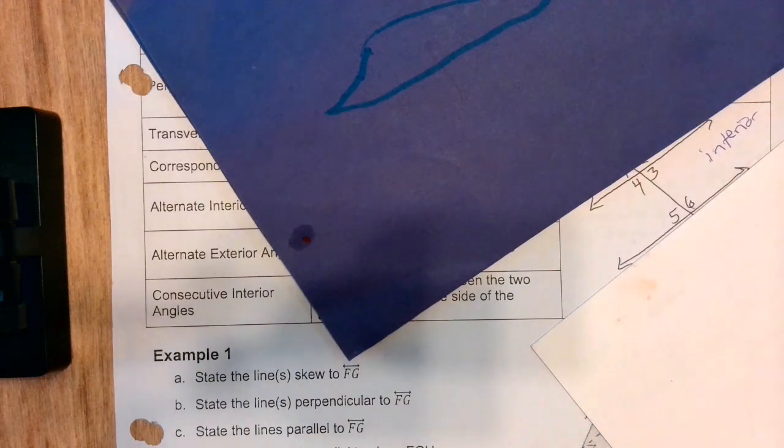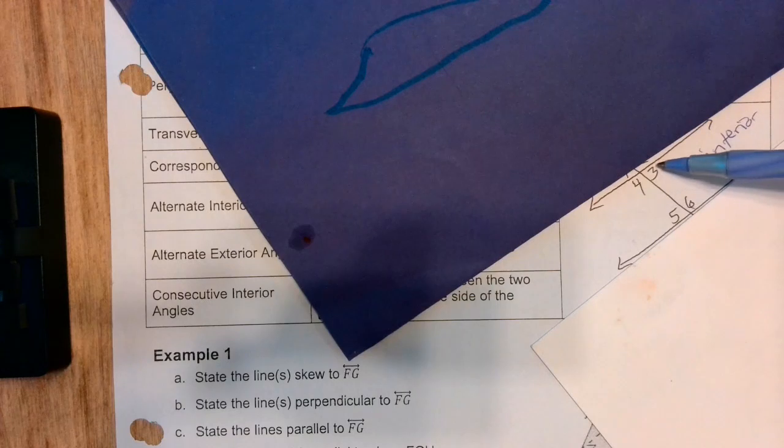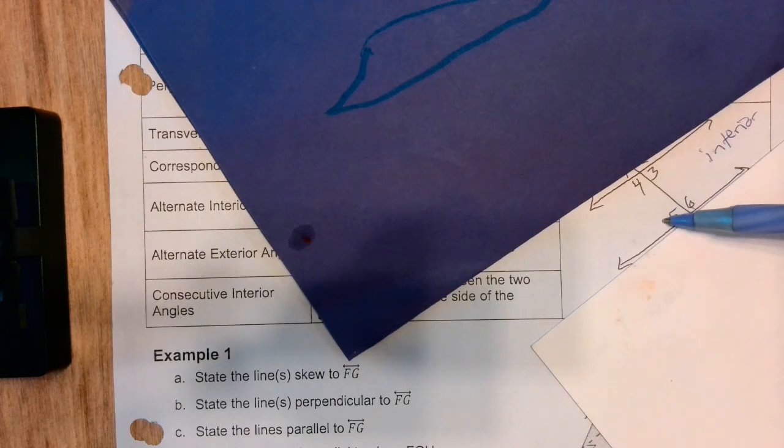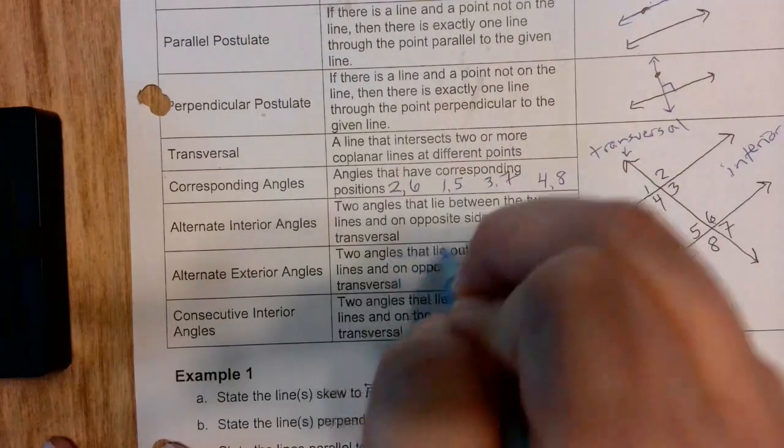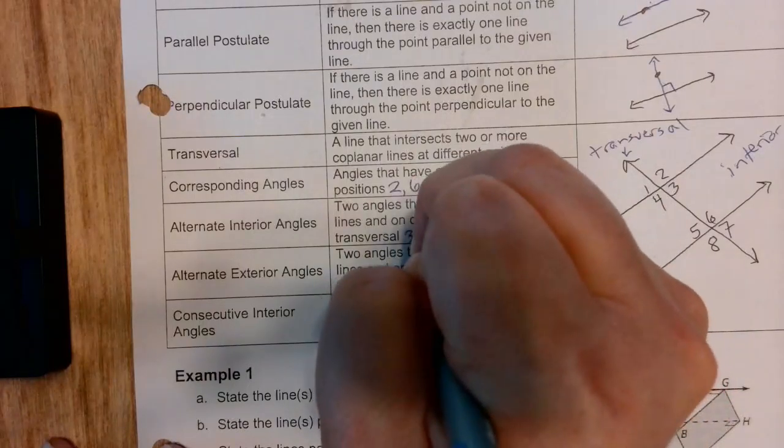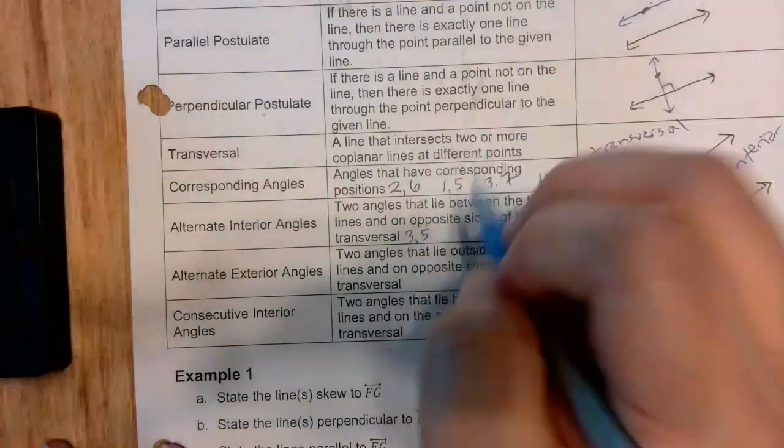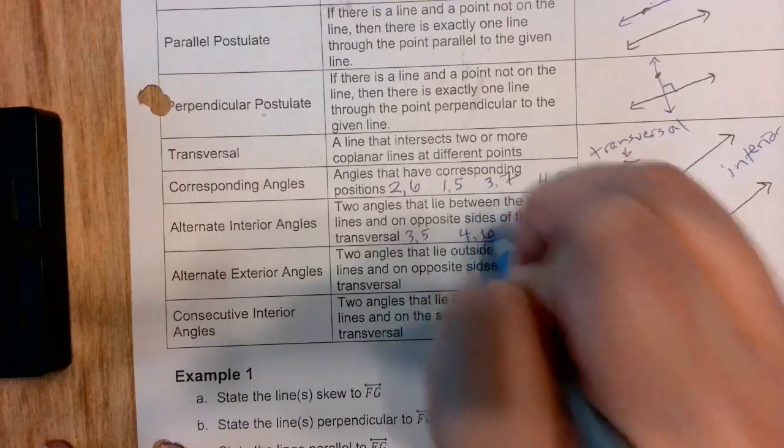Which ones are alternate, kind of opposite corners? Well, 3 is opposite the 5, and 4 is opposite the 6. Notice they cross the transversal and they cross to the other line. So alternate interior is 3 and 5, and 4 and 6.